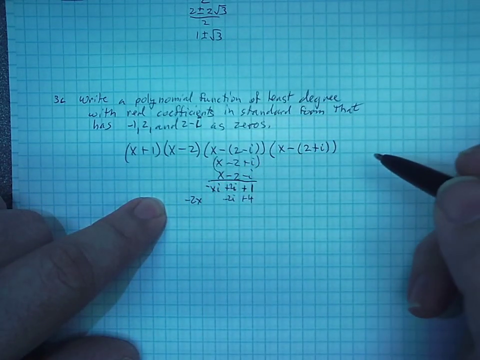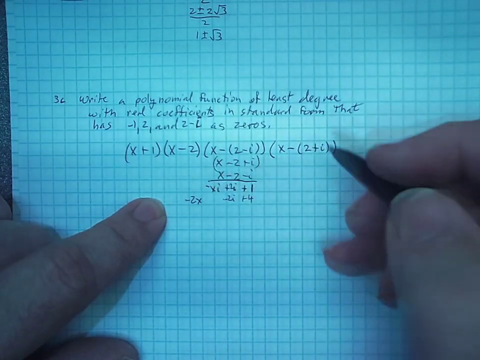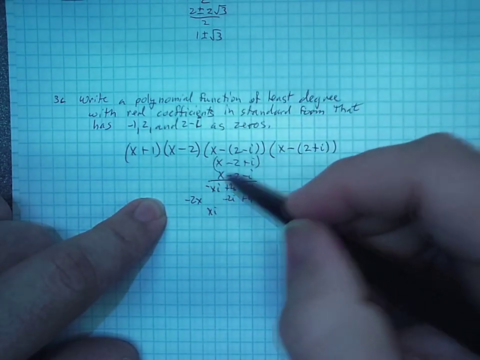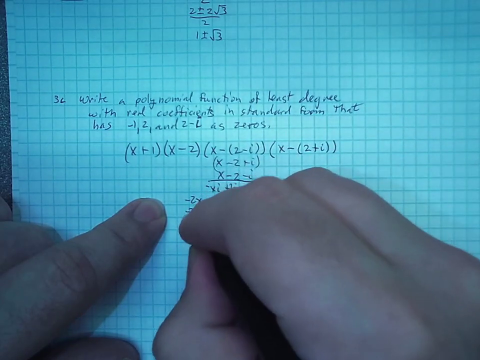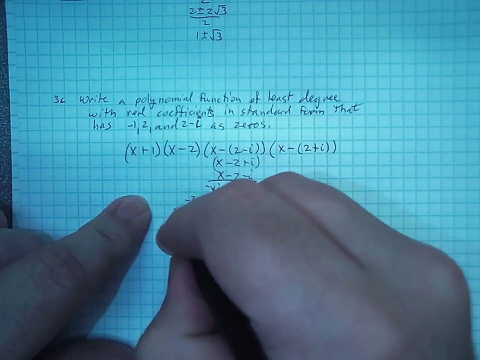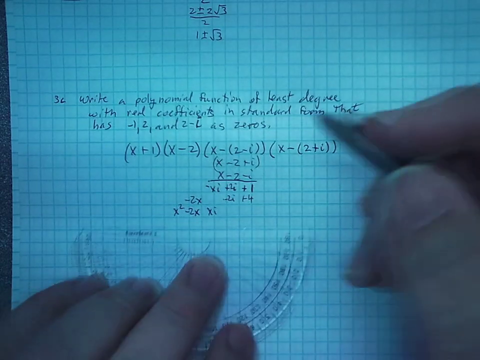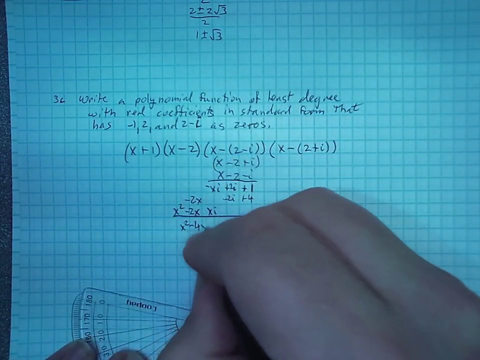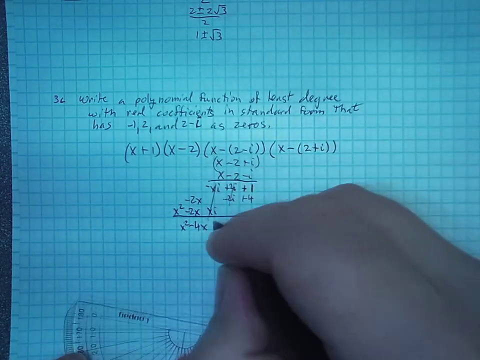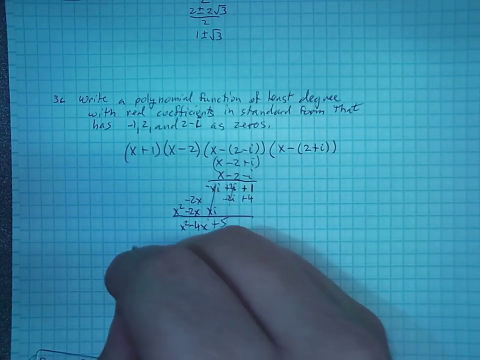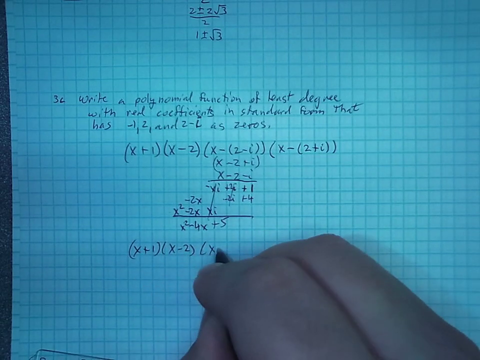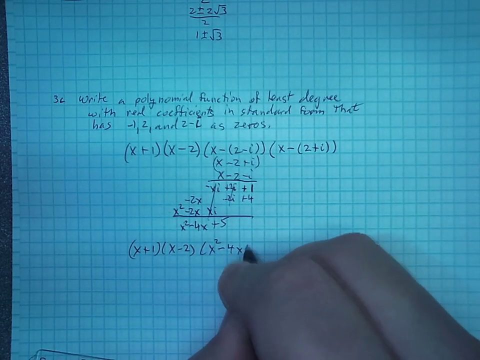I need a new column because there's no like terms. x times i, xi, is like terms with this one. x times negative 2 goes over here, and x times x needs a new column because it's x squared. So that gives me x squared minus 4x. These cancel, and 5. So x plus 1 times x minus 2 times x squared minus 4x plus 5.